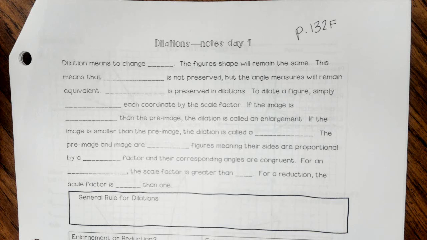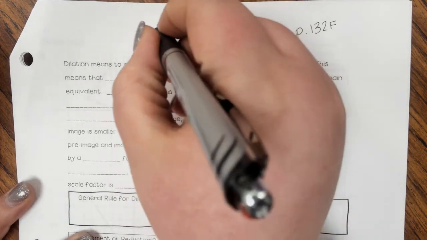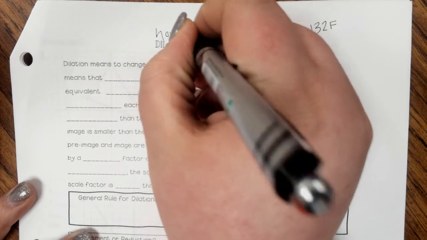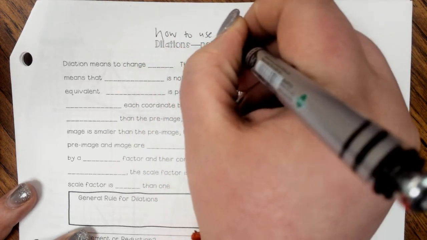In this video, I'll go over dilations. This is really going to focus mostly on what a dilation is, and then in the second half of this video, we'll go over mostly how to use the scale factor.